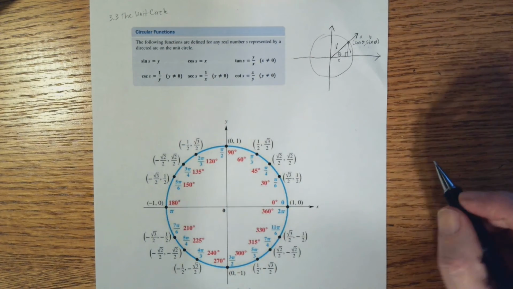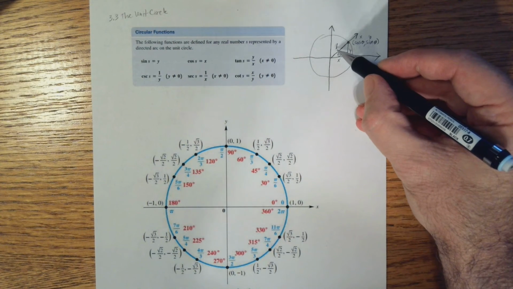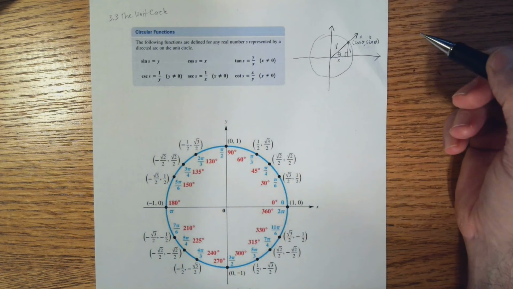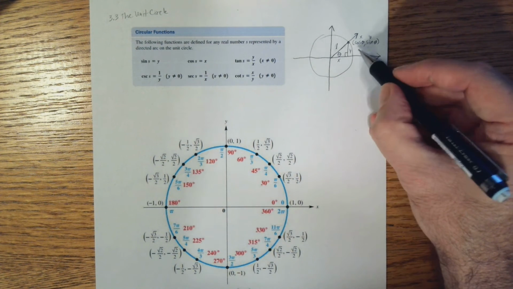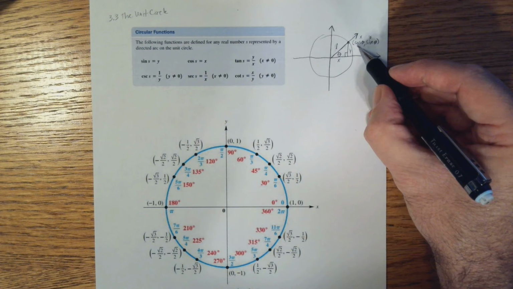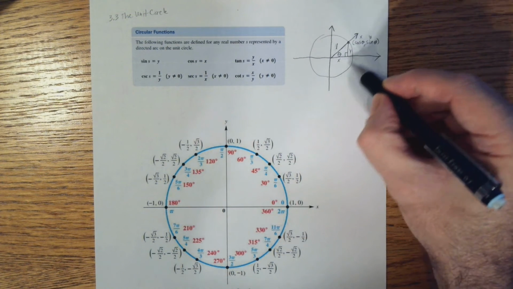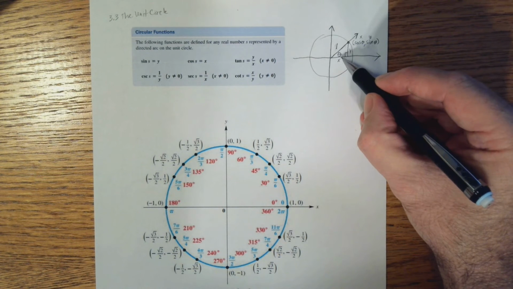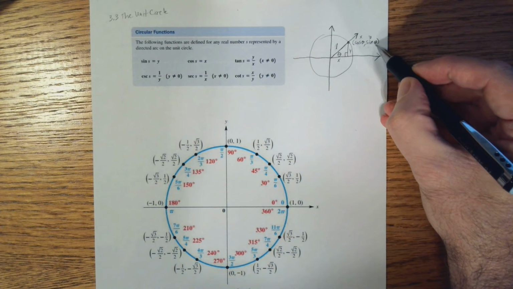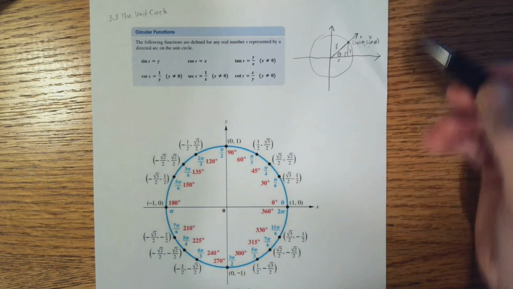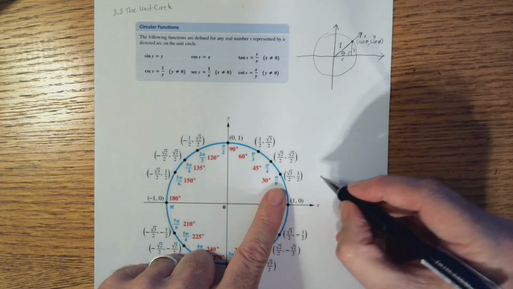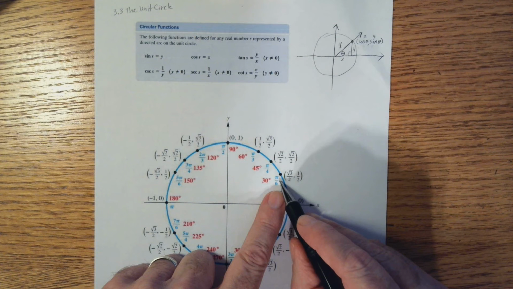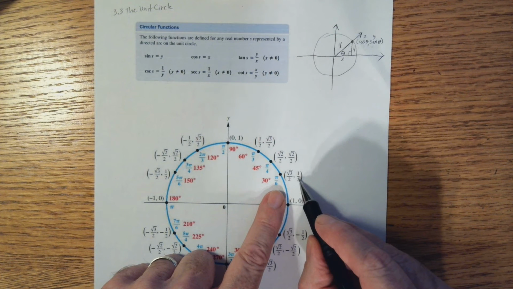The thing that's changed here is now our radius is 1. We don't call it r. And when you do that, the nice thing that happens is that in your points along the circle, the x value is equal to the cosine of your angle theta, and the y value is equal to the sine of theta. So, for example, if I want to find the sine of pi over 6, that's just the y value of this point, which is 1/2. Sine of pi over 6 is 1/2.